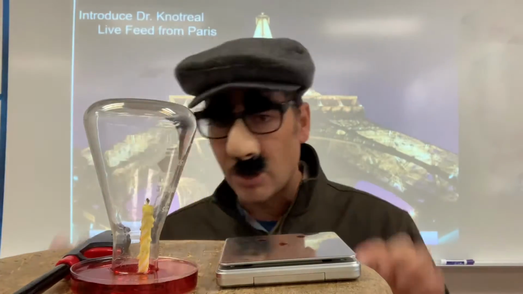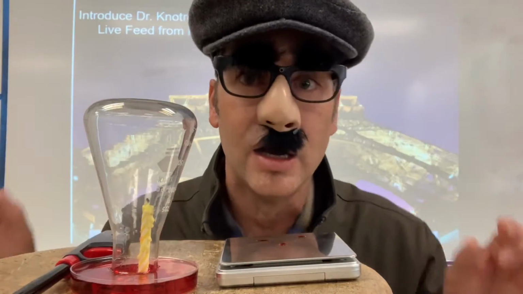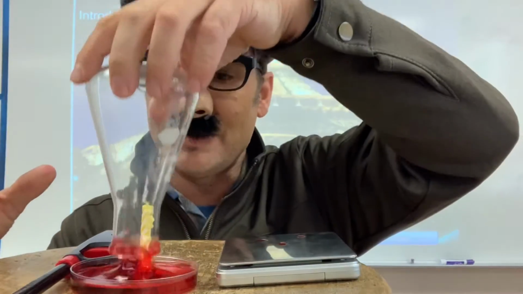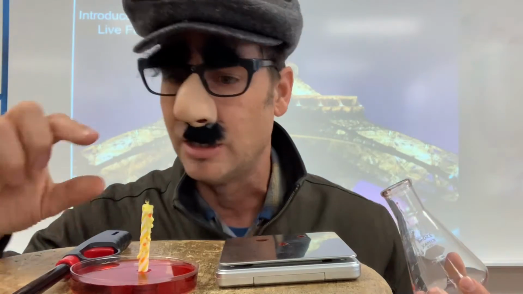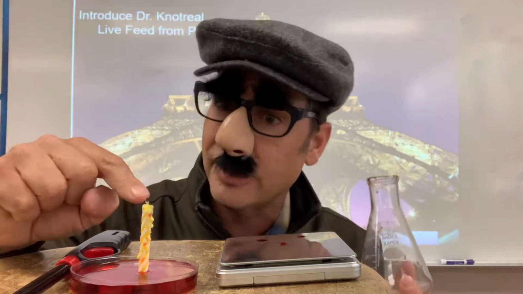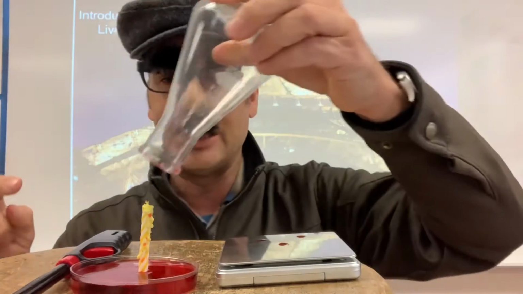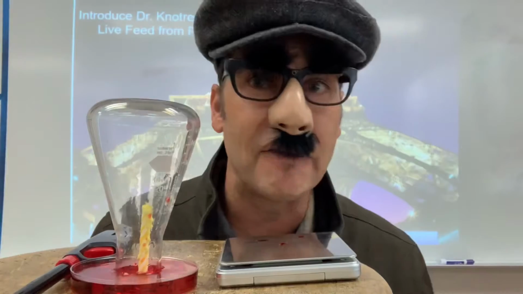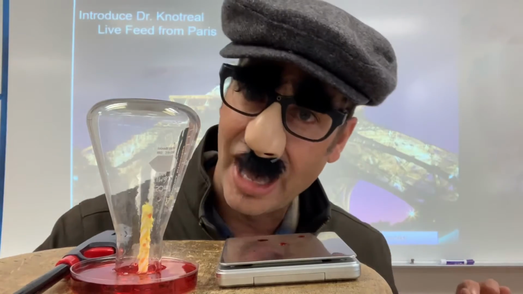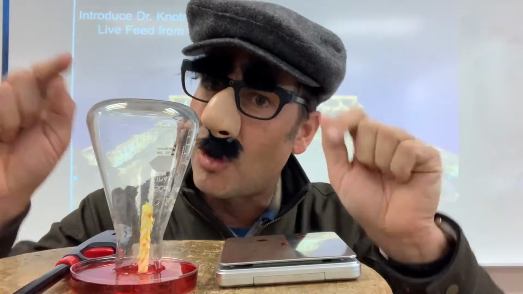Don't forget, you can also measure with a ruler for things like the height of this, the diameter across here, the height of the candle, the height of the wick. So feel free. The more you have, the better, because this lab is to practice quantitative observations. Thank you very much. I will be back in a moment to show you how to light the candle.